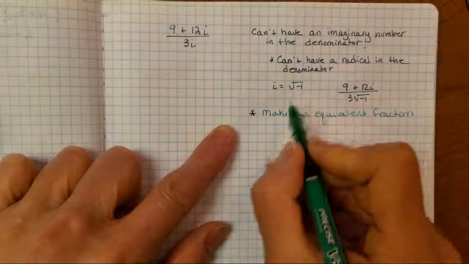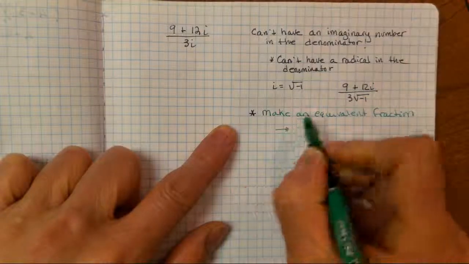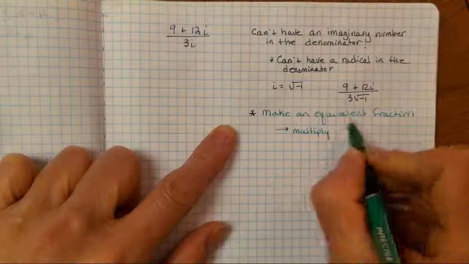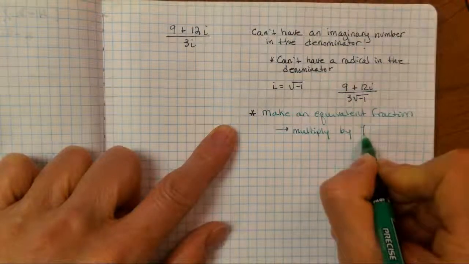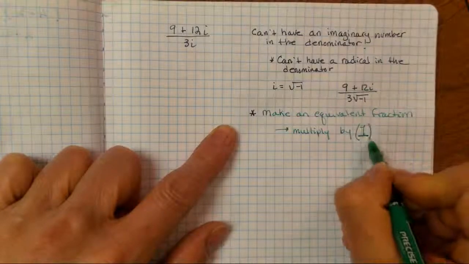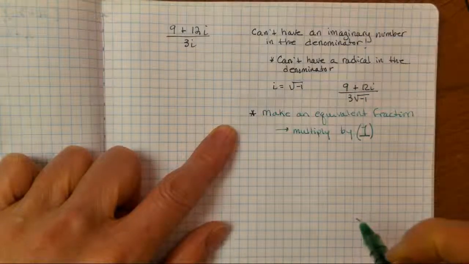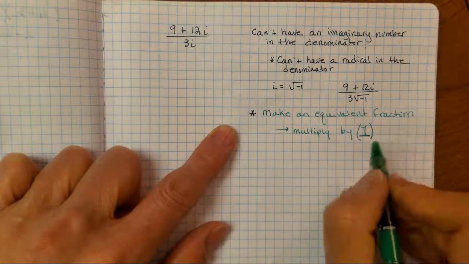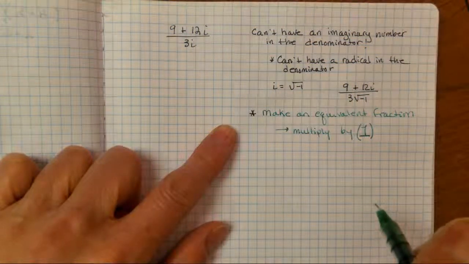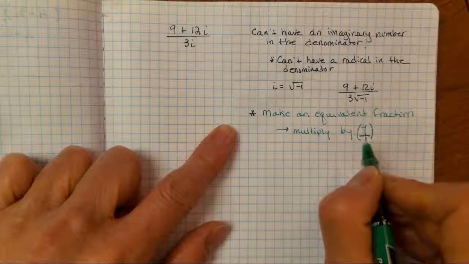So what does that mean? That means we must multiply by 1. Because if we multiply by 1, it does not change the value of our fraction. However, our number 1 has to look special. So it's going to be a special looking number 1.